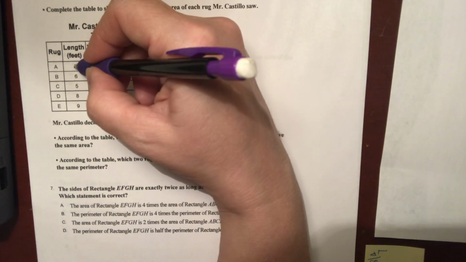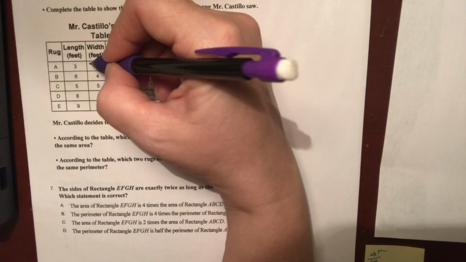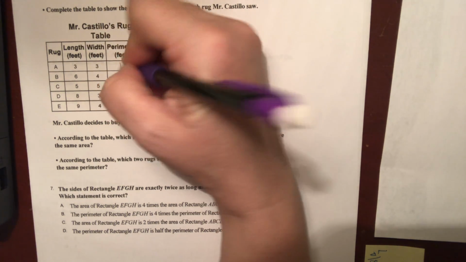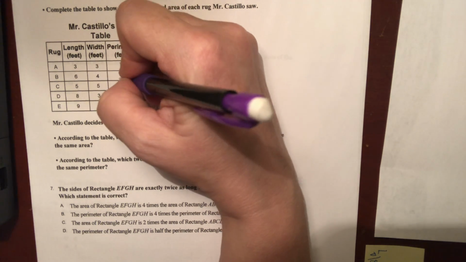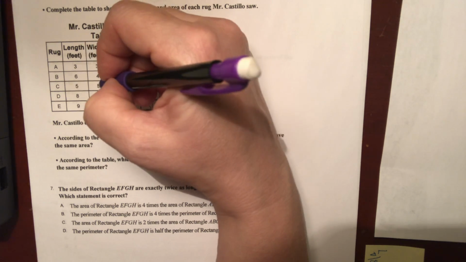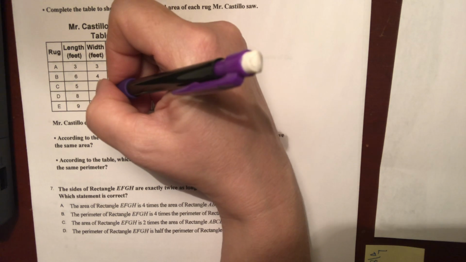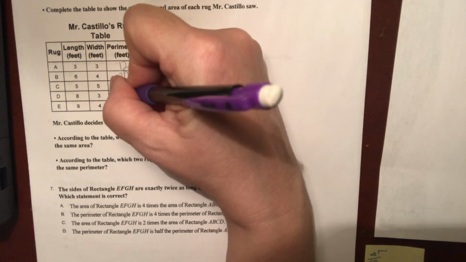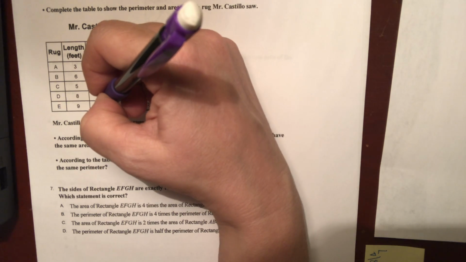Now we have to do 2 times this plus 2 times that. 2 times this is 6. 2 times this is 6. So that's 12. 2 times this is 12. 2 times this is 8. So that's 20. 2 times 5 is 10. 2 times 5 is 10, so that's 20. 2 times 8 is 16. 2 times 3 is 6, so that's 22. 2 times 9 is 18. 2 times 4 is 8, so that's 26.